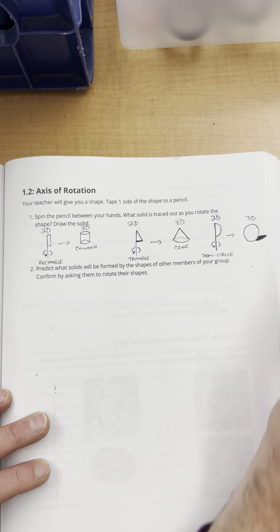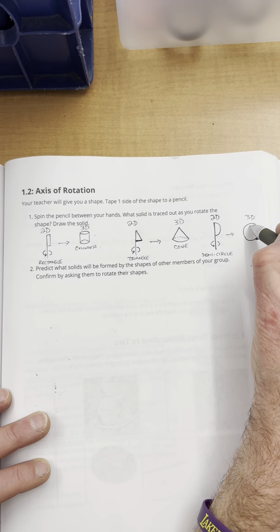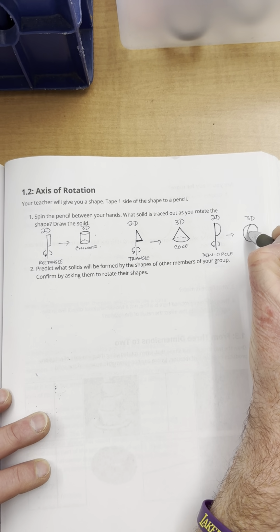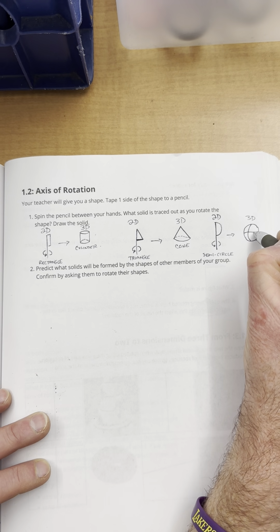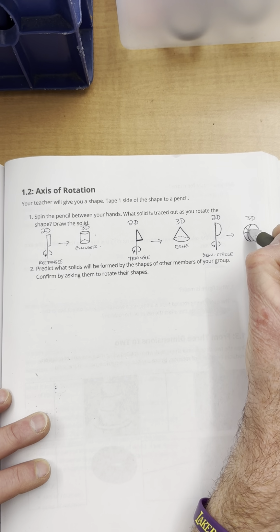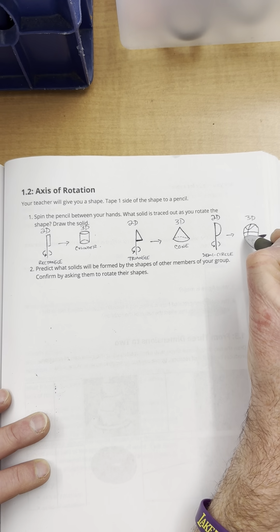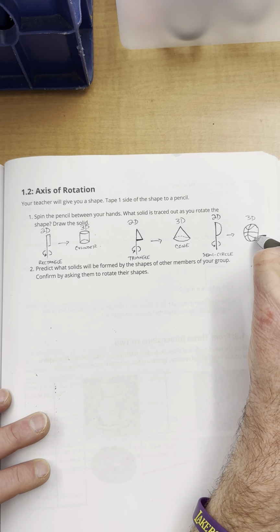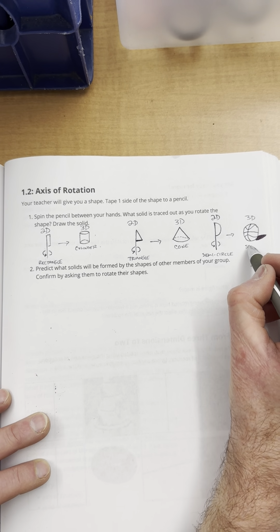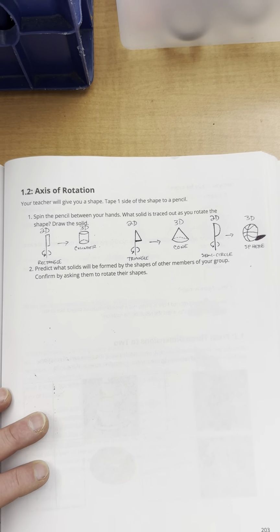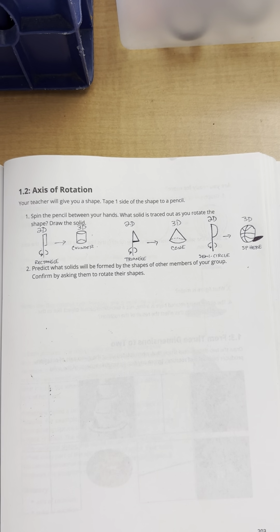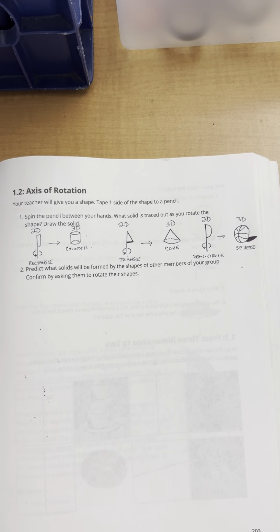That's supposed to be a shadow. Became a sphere. So semicircle, you rotate it on a pencil, becomes a sphere.